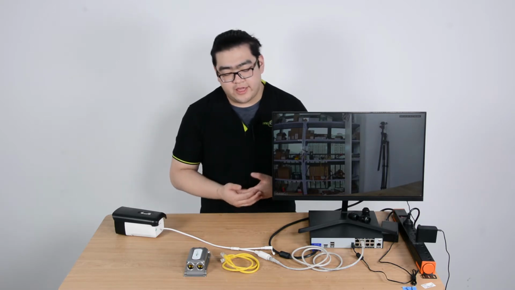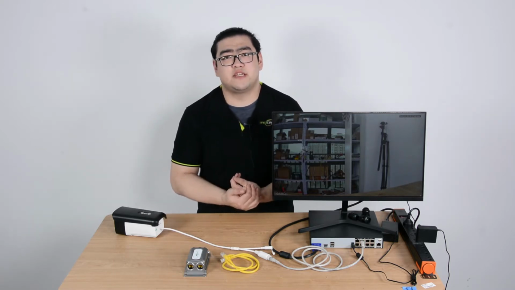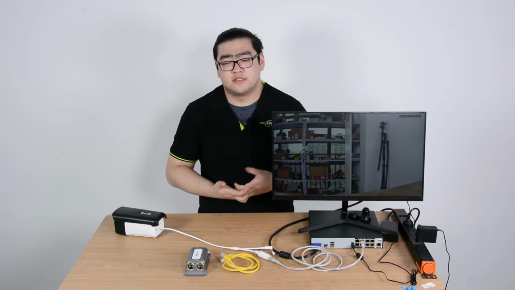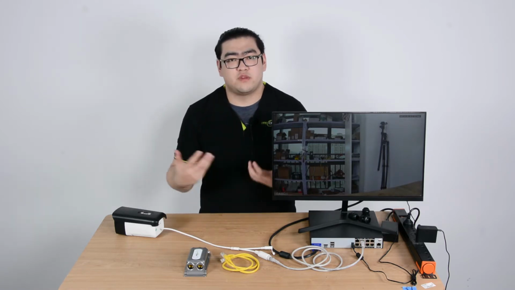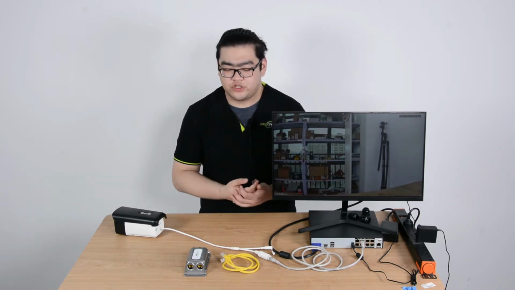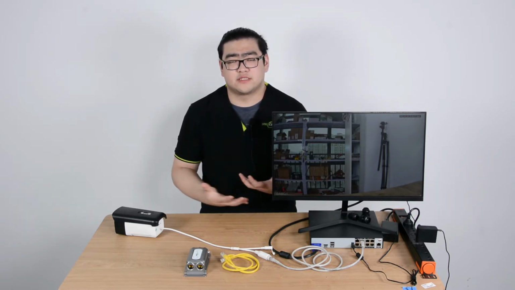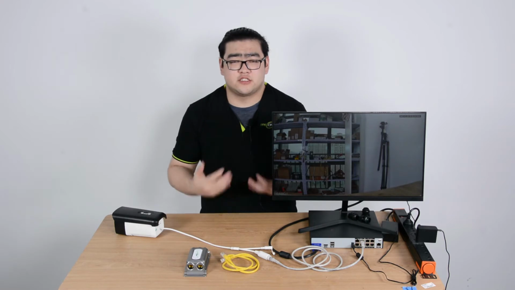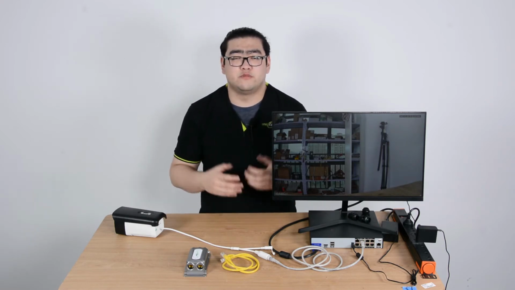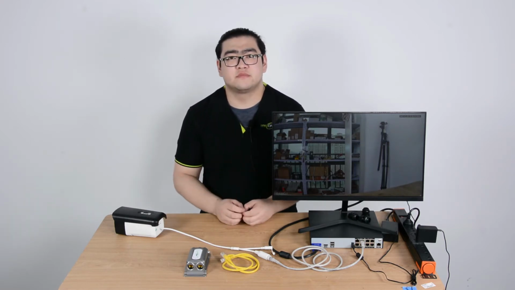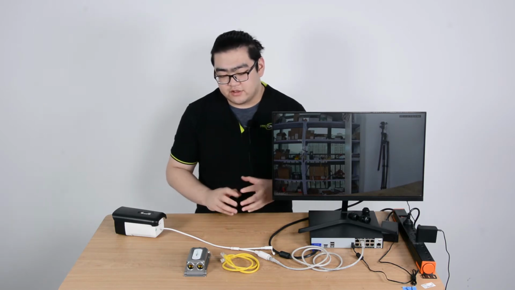So this customer had a regular IP camera system set up, but it was not working properly. So he wondered if he could use a PoE-Extender to help his situation. Well, I can already tell that if there's something wrong with a regular setup, a PoE-Extender would not solve this case at all. It would be the same as it was. So now let's take a look into this case.